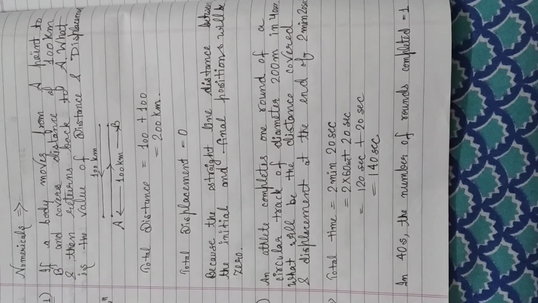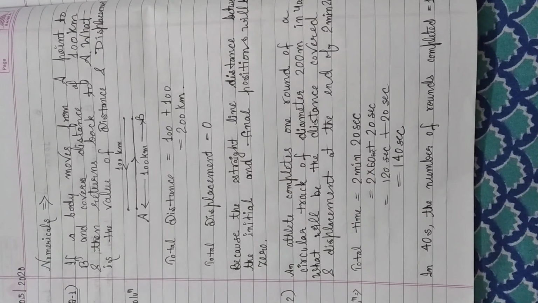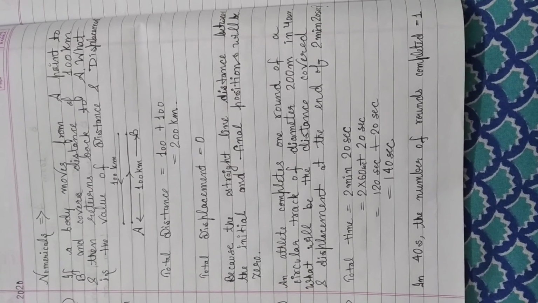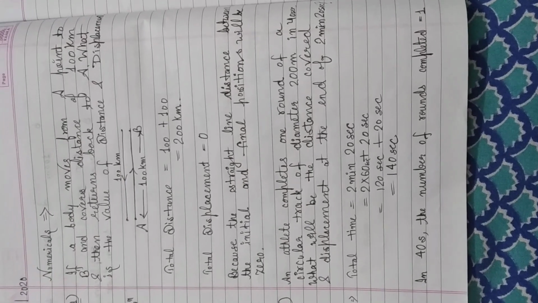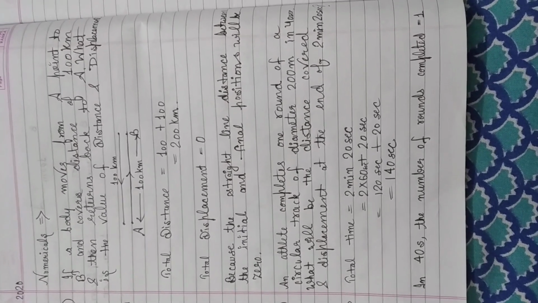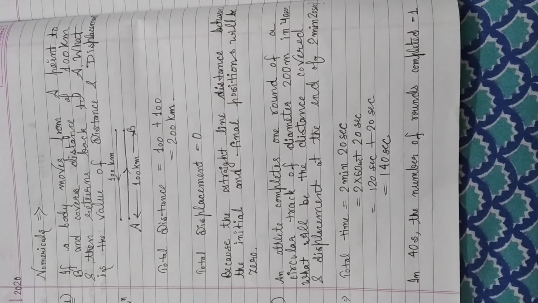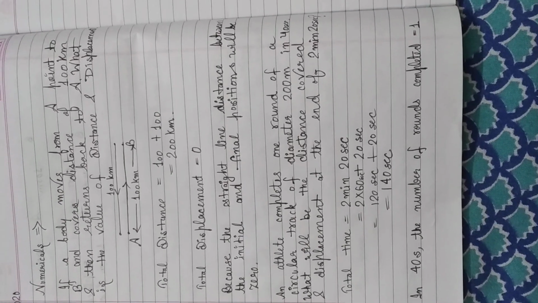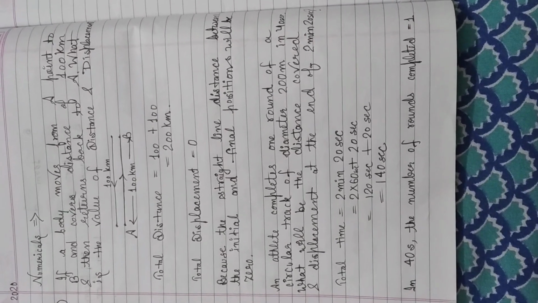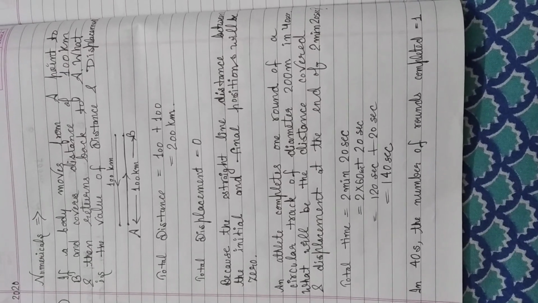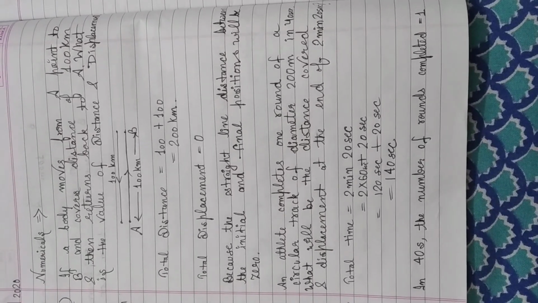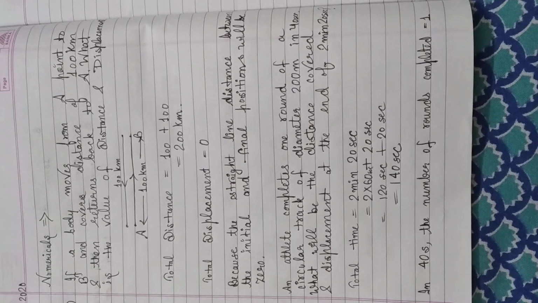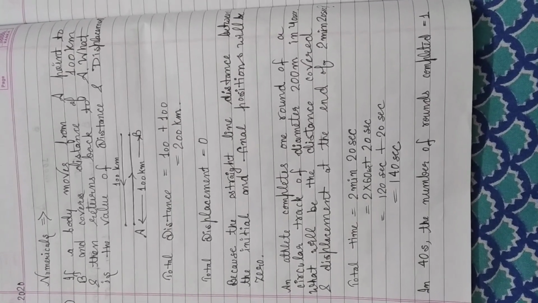Now, first of all, to make the calculation easy and to understand it better, we will convert the time into seconds. Here, the time given is 2 minutes 20 seconds. We know that 1 minute has 60 seconds. So, 2 multiplied by 60 plus 20 equals 120 plus 20, and the total time in seconds will be 140 seconds.